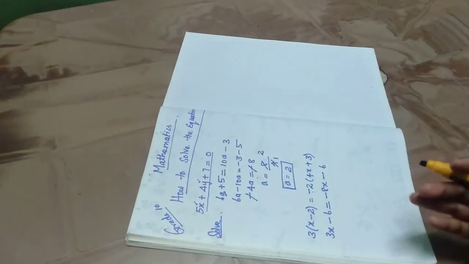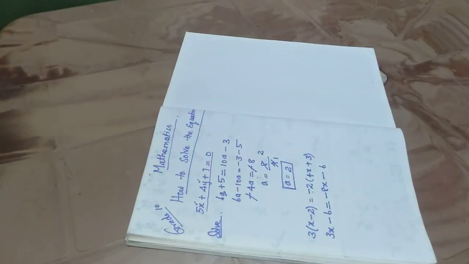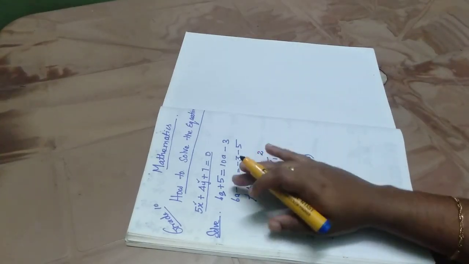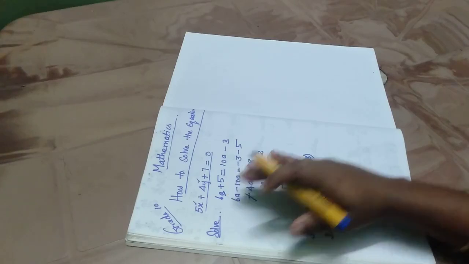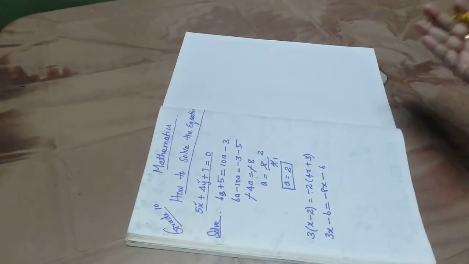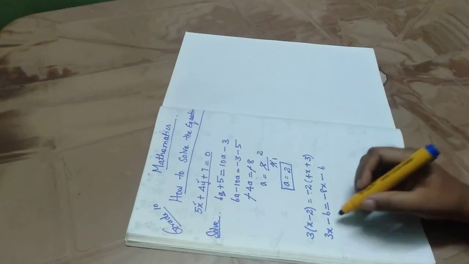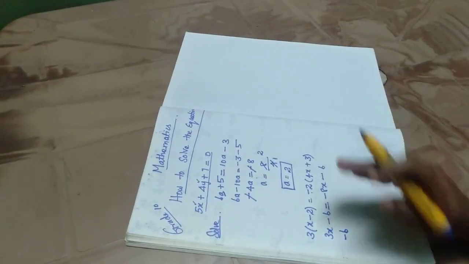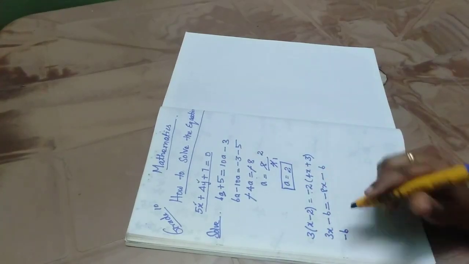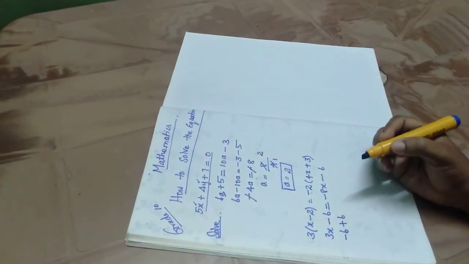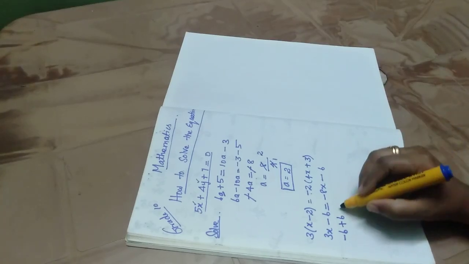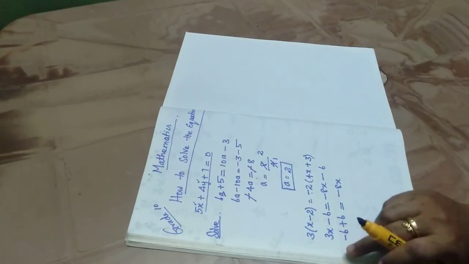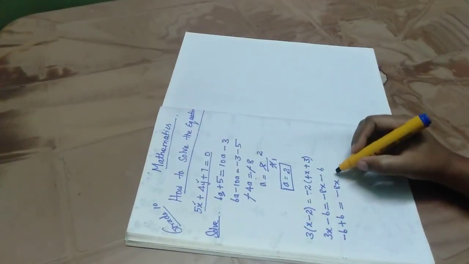Now as before, take the constant term to one side and the variable term to the other side. Minus 6 comes to this side, which is equal to minus 8x, and plus 3x goes to that side.